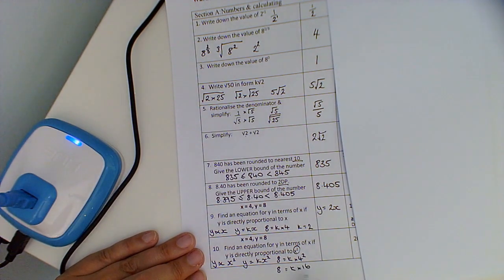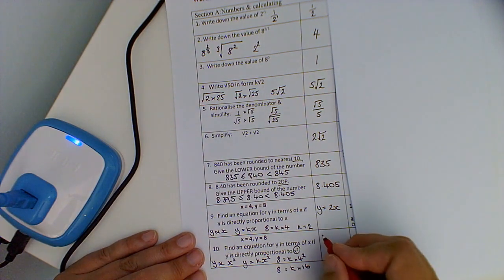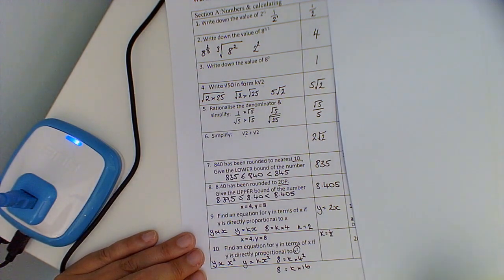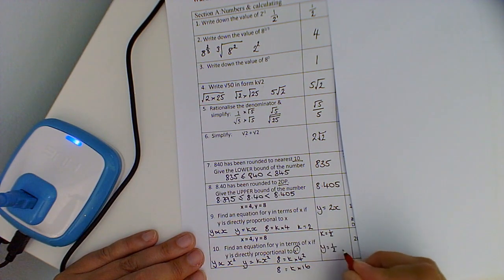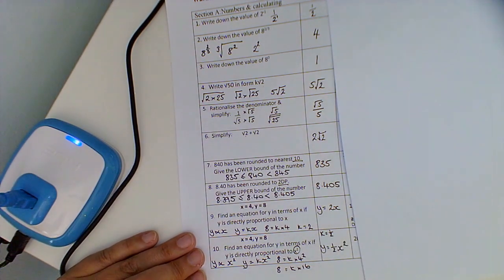So this time to find k, I need to divide both sides by 16. Dividing this side by 16, it will go 8 divided by 16 equals a half. Let's find the space. So k is equal to a half. So again, we're substituting k into our original formula. So y is equal to a half x squared is our solution there.